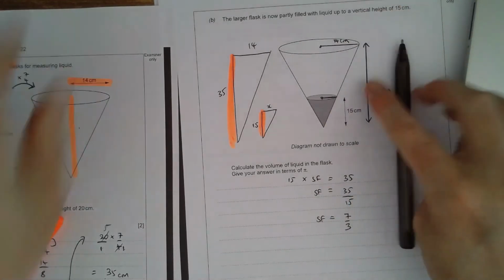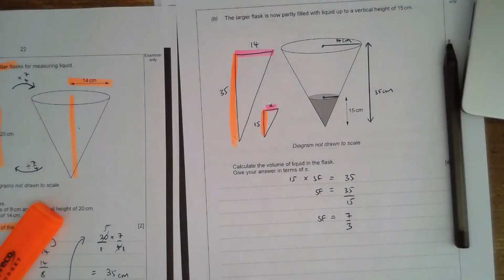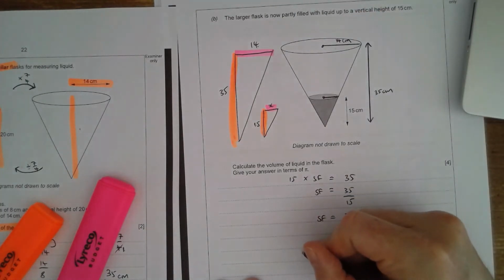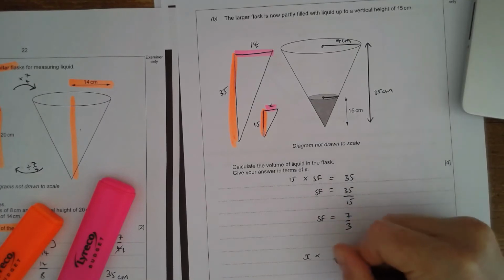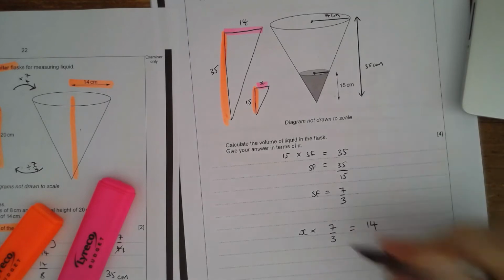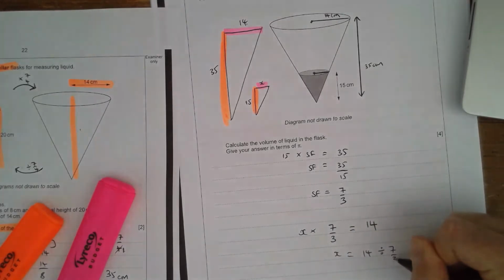So then, to get what x is, I look at its corresponding, which is 14, and I'm going from the big to the small. So I want to do, effectively, the small one, x, times by the scale factor, so times by 7 over 3, that will give me 14. So to work out x, I want to do 14 divided by 7 over 3.